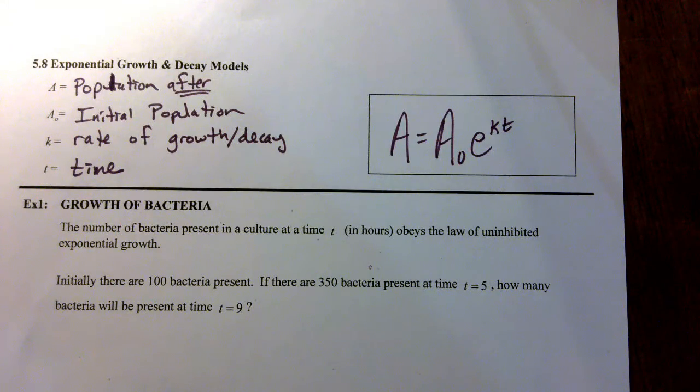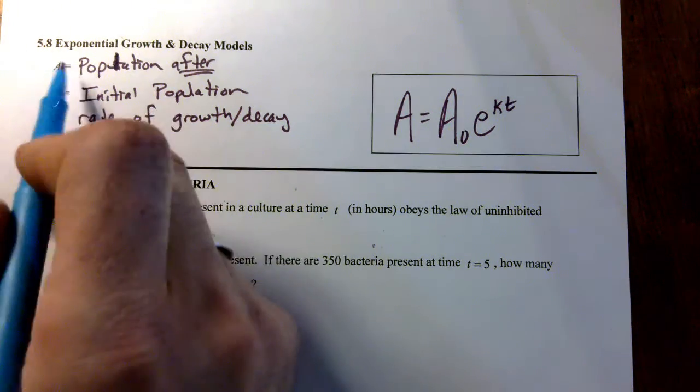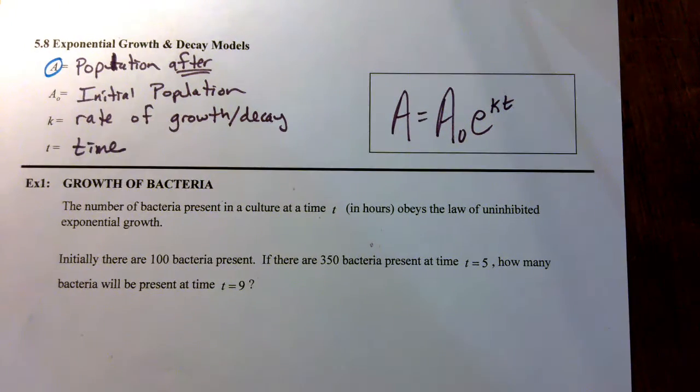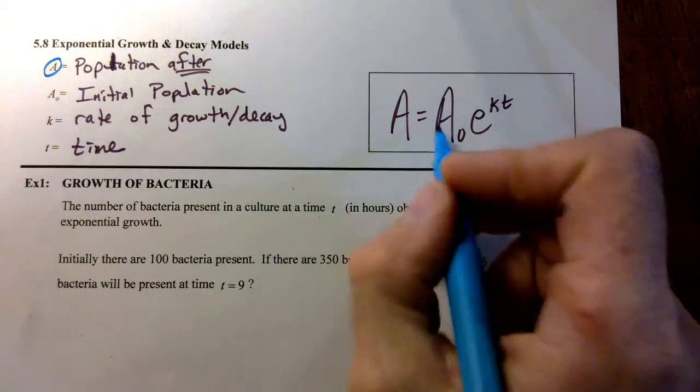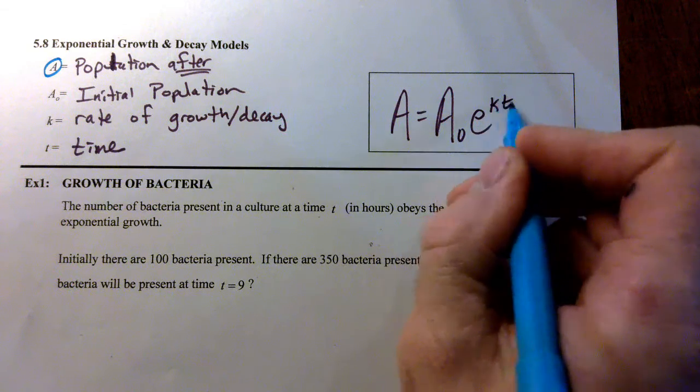Okay, so now the next part of this is very, very similar. You need to see this is similar, and I jumped ahead with filling it in for you, but this is going to be the same concept as really APERT, but with population growth. So remember, the A stands for not the growth of the population, but the total population afterwards, all right? This A sub 0 here is the initial population. E is not a variable, remember, and then K times T.